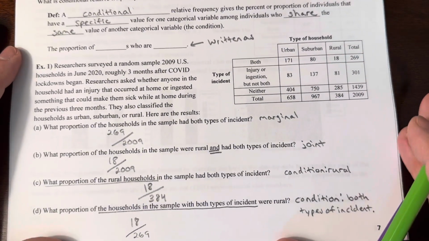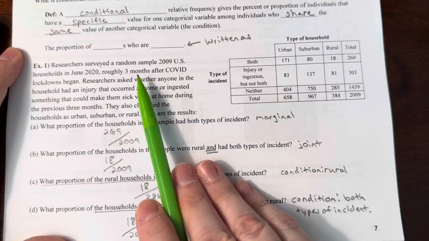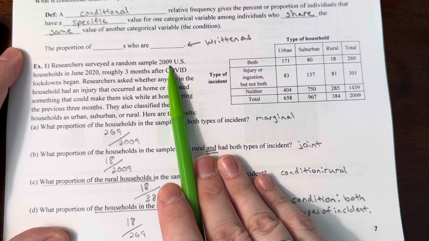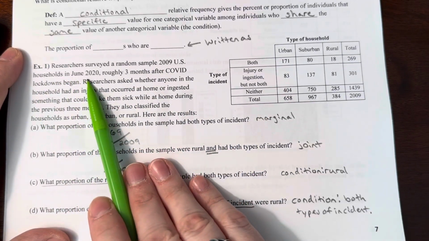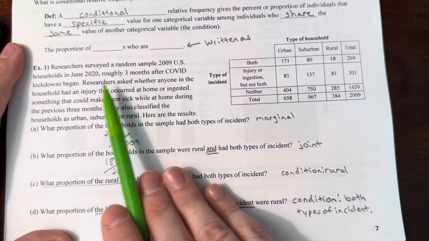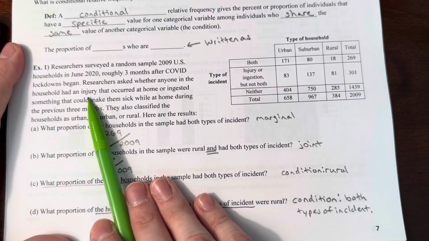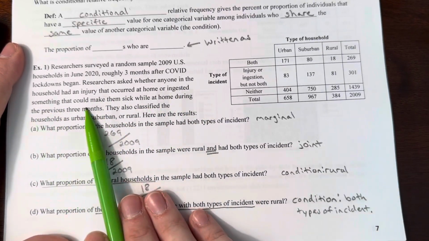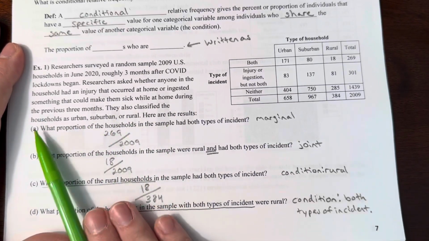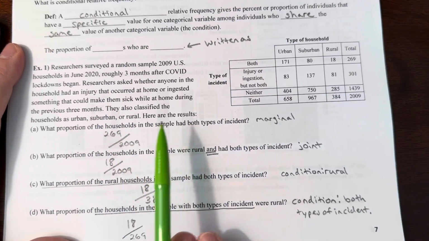All right, so for our example, researchers surveyed a random sample of 2009 U.S. households in June of 2020, roughly 3 months after COVID lockdowns began. Researchers asked whether anyone in the household had an injury that occurred at home or ingested something that could make them sick while at home during the previous 3 months. They also classified the households as urban, suburban, or rural. And here are the results.